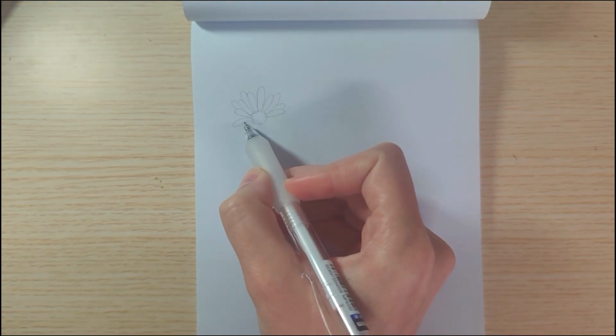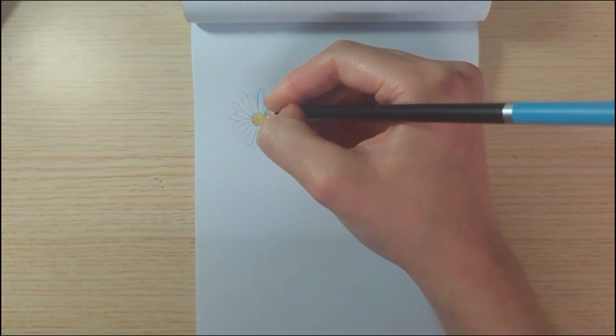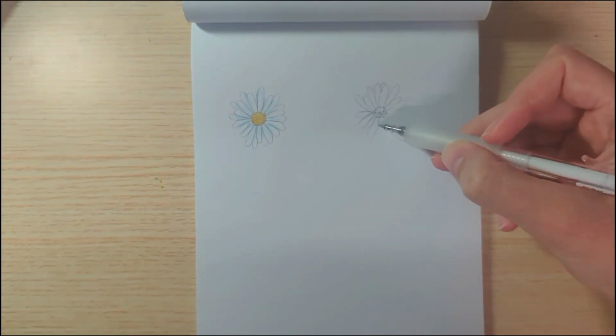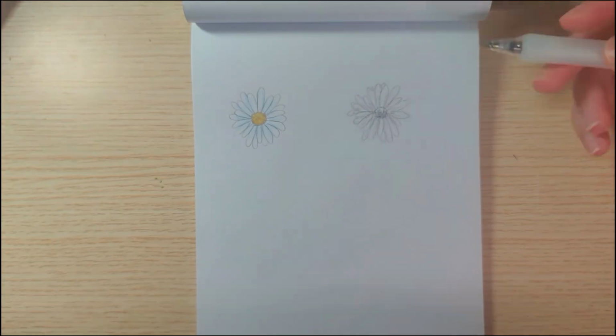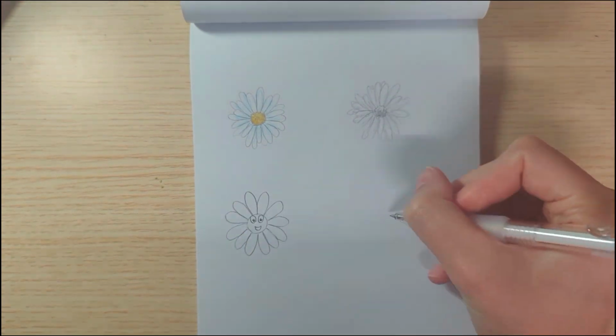In this case, I have decided to draw daisies. The first daisy is with my normal style with shading. The second style is just a sketch of a daisy. The third style is a cartoon style. And the fourth style is a simplified style without shading.